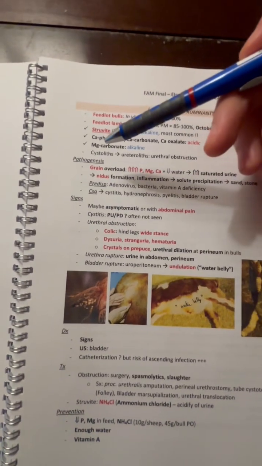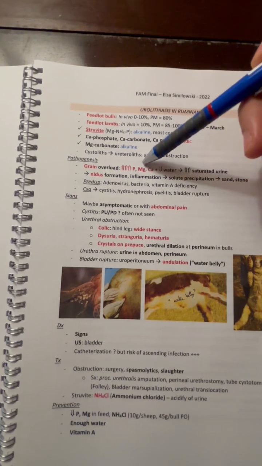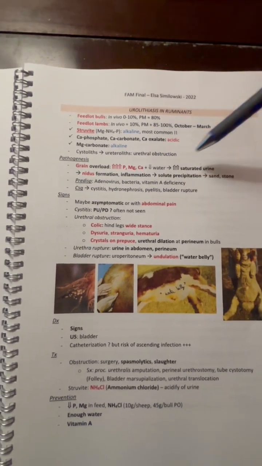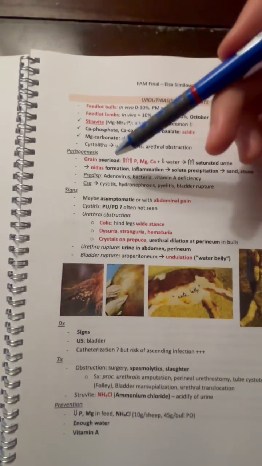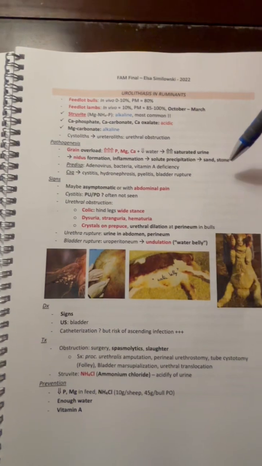For the pathogenesis, it occurs when there's a grain overload. This increases the amount of phosphorus, magnesium, and calcium, and with also a decreased amount of water, causes saturated urine. This will cause a nidus formation, and this will lead to inflammation, and then stones occur.